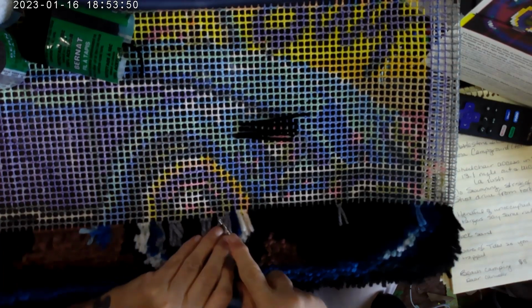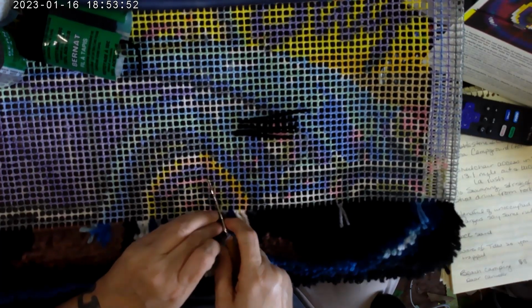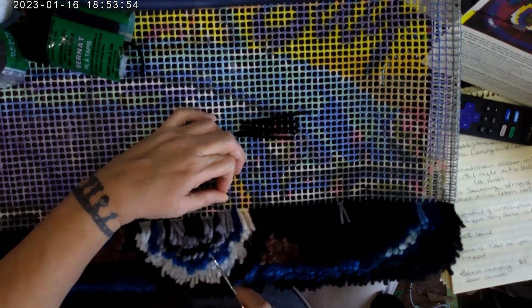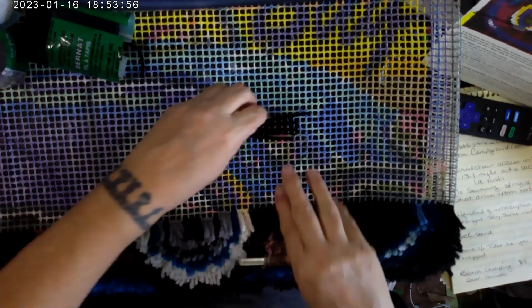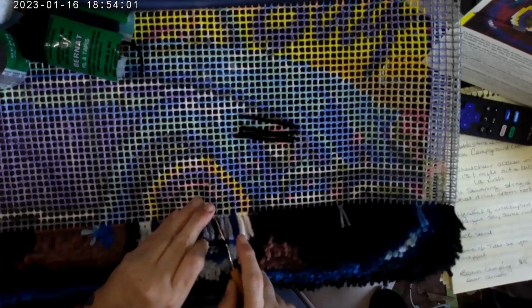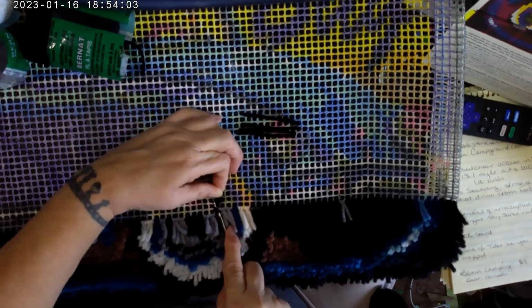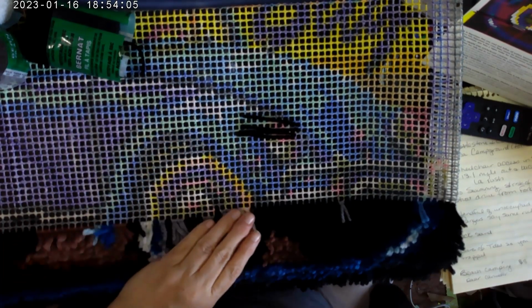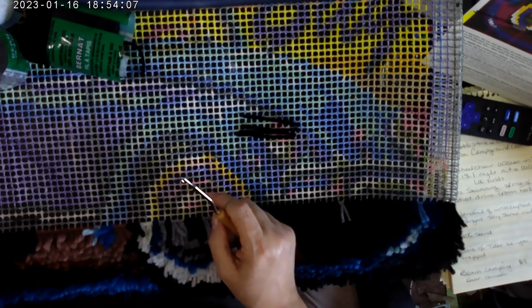I'm not a surfer. Oh, and there's another color I don't have out. New color. Hot pink, 55, 51.